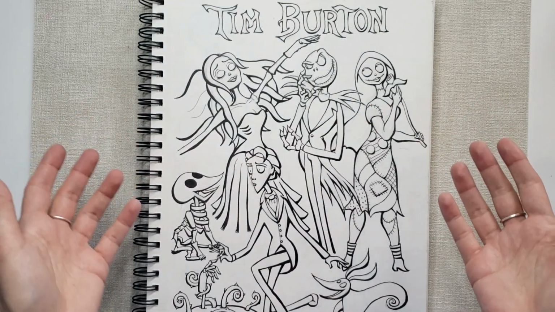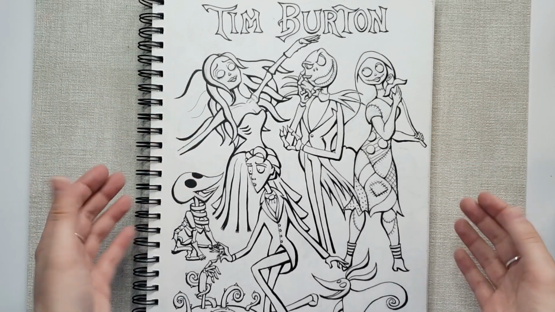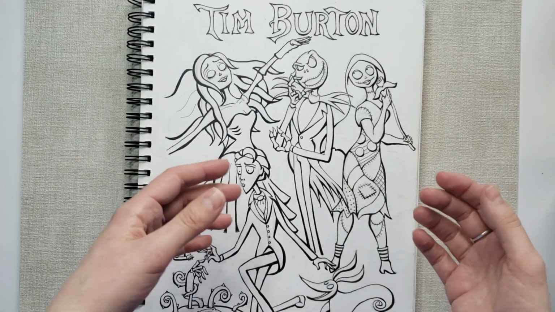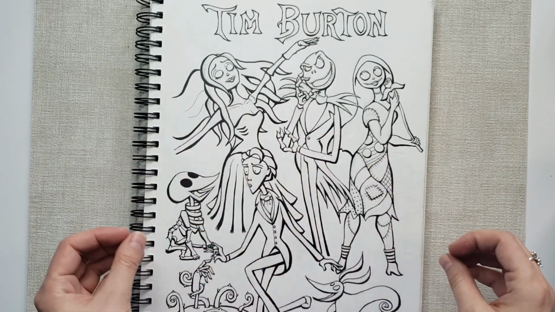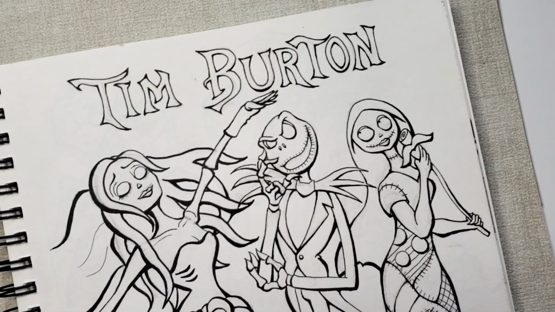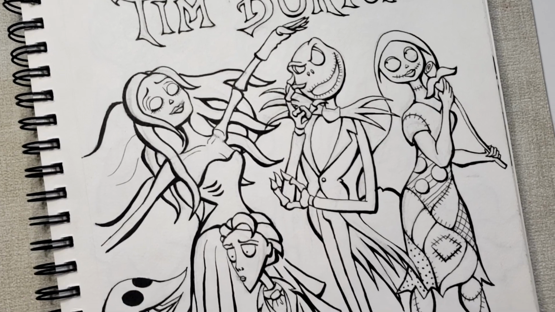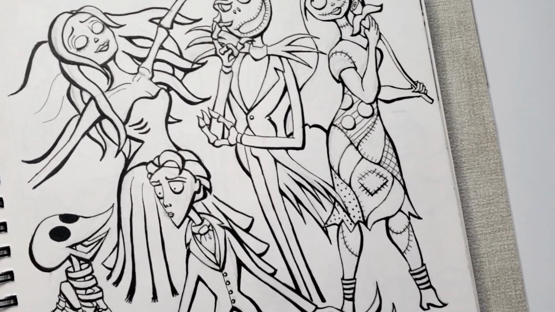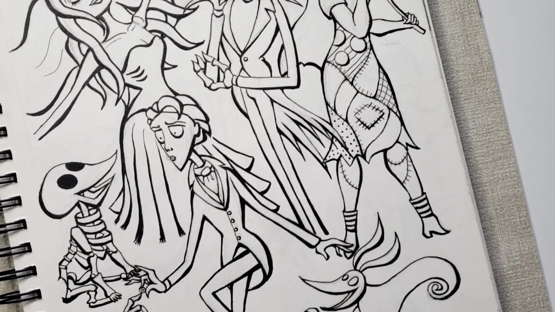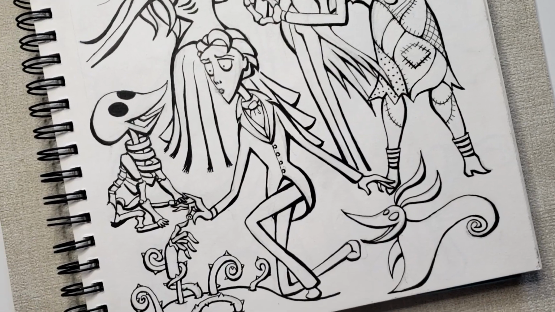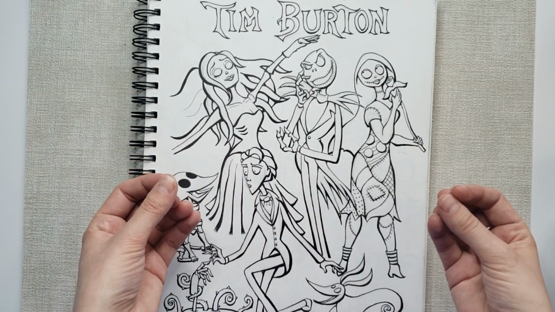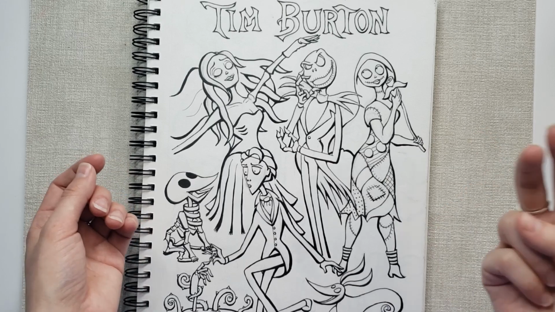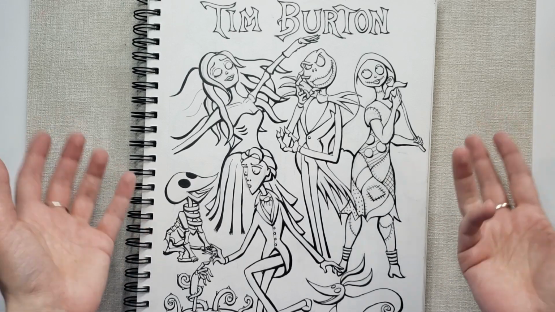Here's another example I have of studying Tim Burton's art style. I was inspired by both The Nightmare Before Christmas and Corpse Bride. So again, I did another study, and this one's a bit more chaotic than the last one, but as you could tell, this was a really good way to experiment with composition, right? Whereas the other one was a little bit more spread out. There was more white space. This one is a lot busier. So the experiment here was not just the art style, but also me learning how to draw composition.